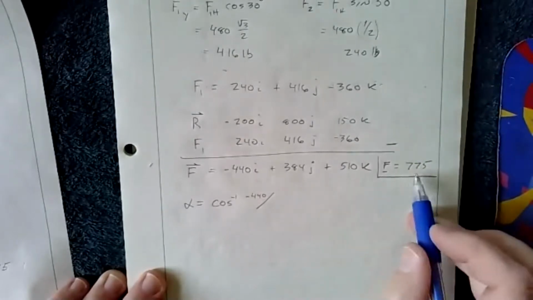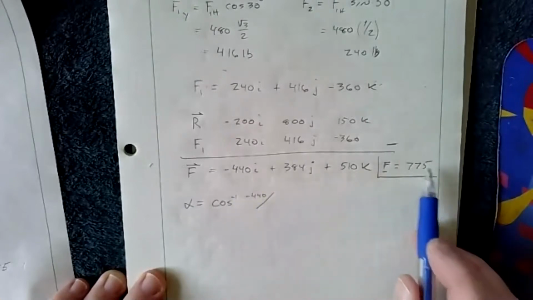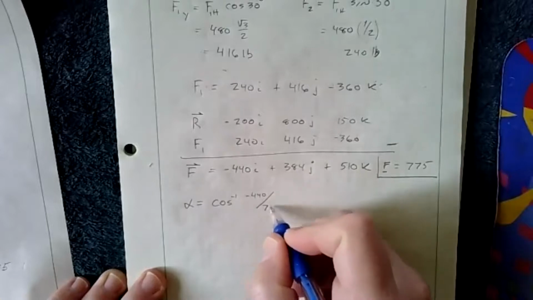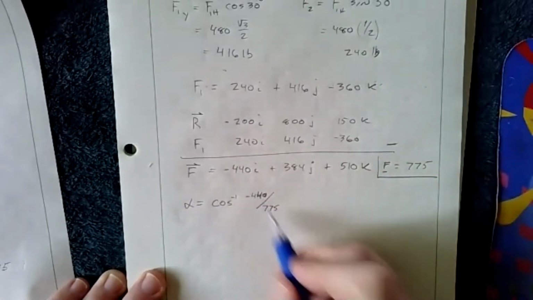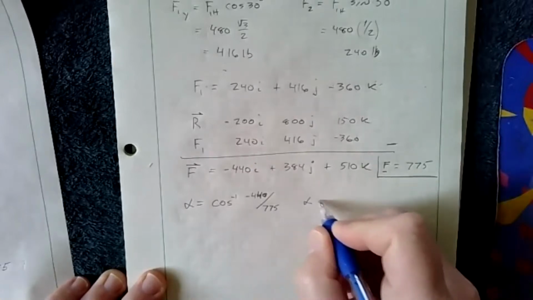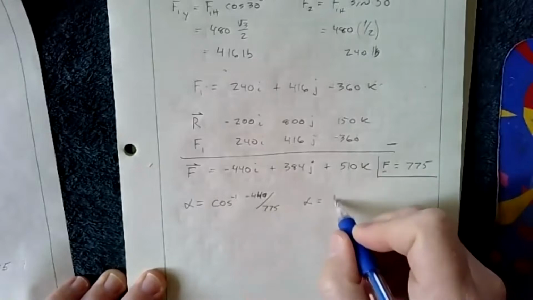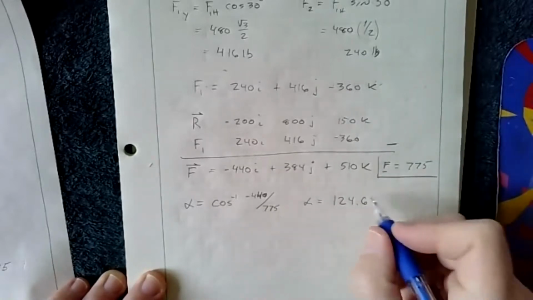In future problems, I may skip that and just assume you know this is the relationship you need. And so alpha, because that's negative, is an angle greater than 90, so 124.6 degrees.